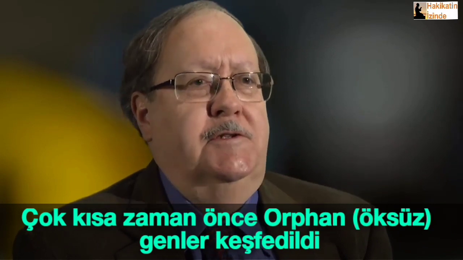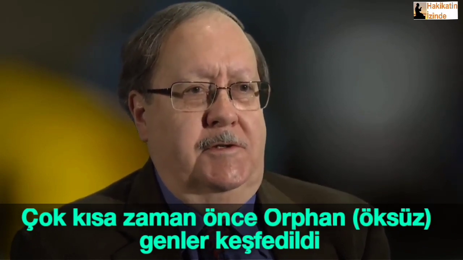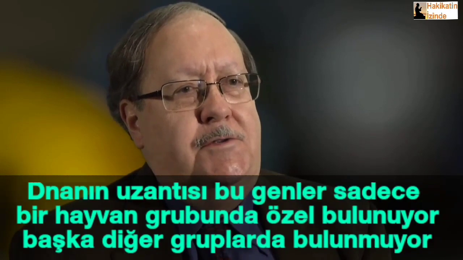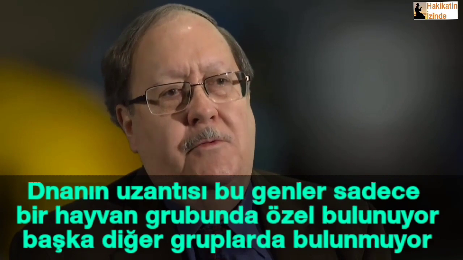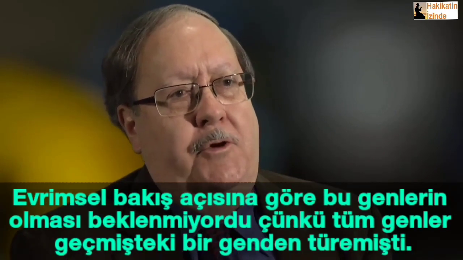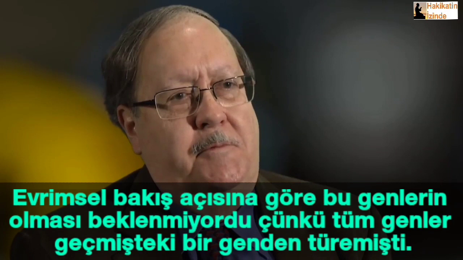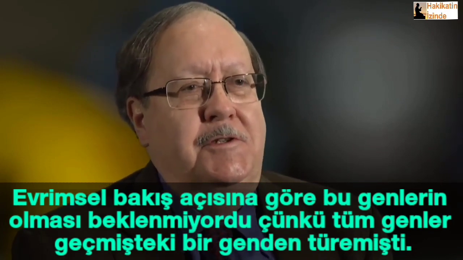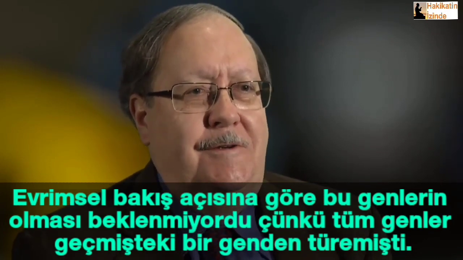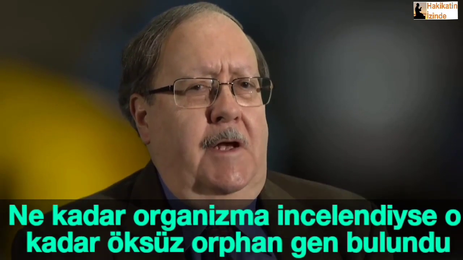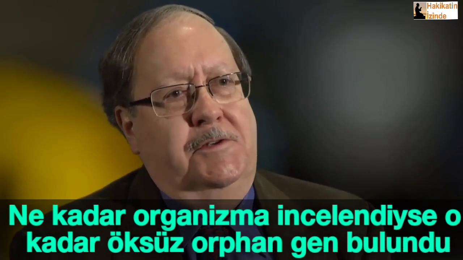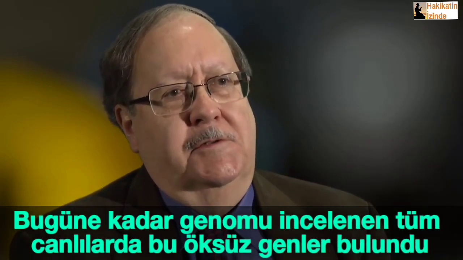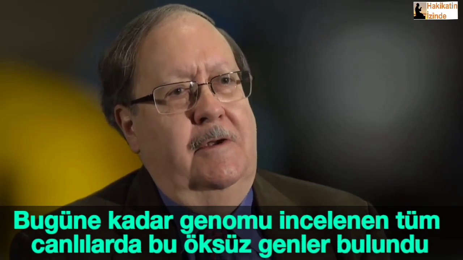Something that's happened fairly recently is the discovery of what are called orphan genes. These are stretches of DNA that are found only in one group, not in any other group. Well, from the viewpoint of evolutionary theory, this isn't supposed to happen because all genes supposedly descended from genes in the past. And yet, the more we study organisms, the more we find orphan genes are just everywhere. They've been found in every organism whose whole genome has been studied so far.